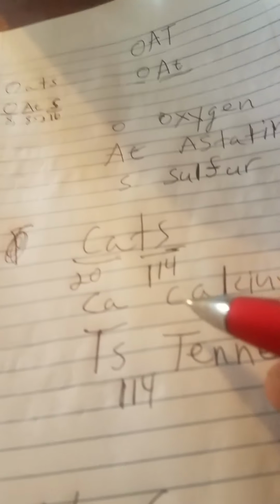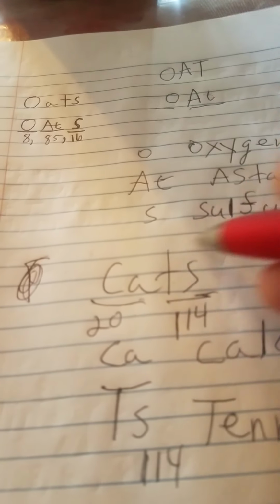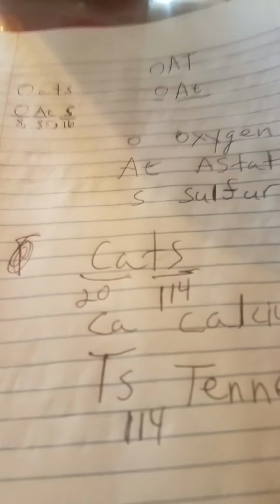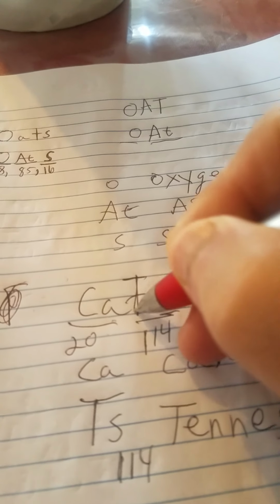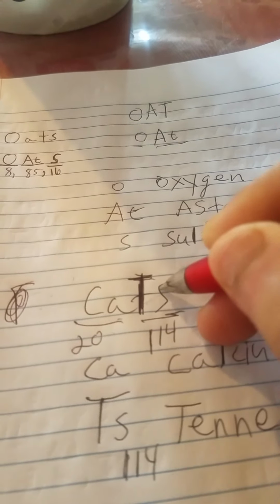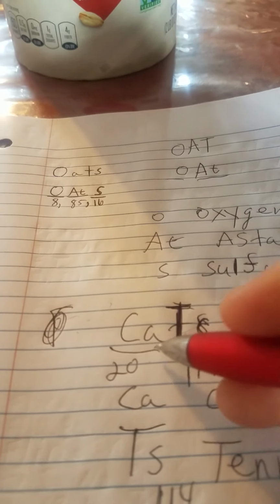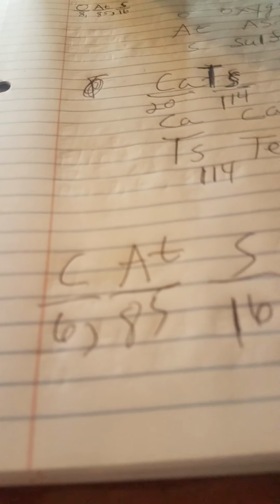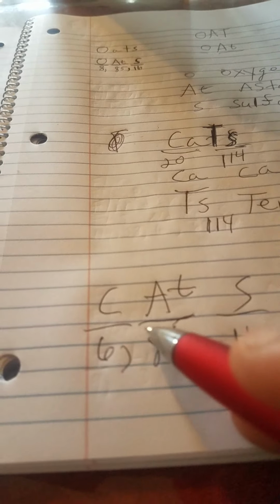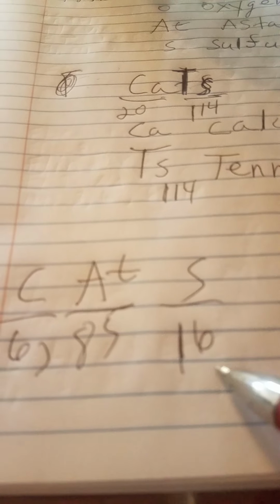Okay, but here with cats you can separate the CA and the TS, and you get cats, okay, right here. So this has to be capitalized, the T, in this case. You have to capitalize that, and then the S has to be a small-case s. Like the C is capitalized, but the A in calcium is a small a. Same way here for Tennessine. You can do it that way. Or you can break it up like this. Break the C away from the A, make a capital A, a small t for 85 for astatine, and a capital S for 16 for sulfur.